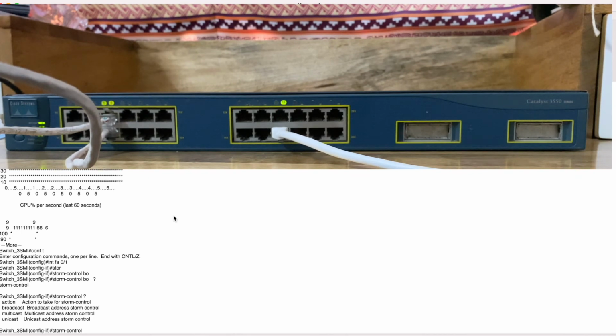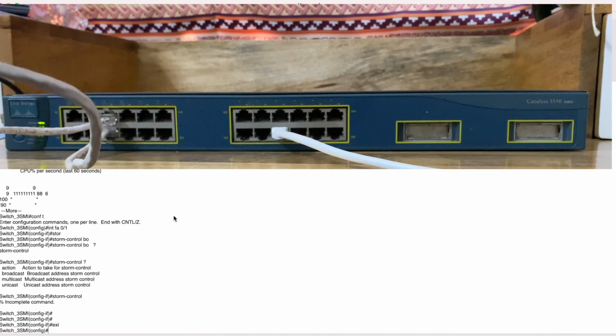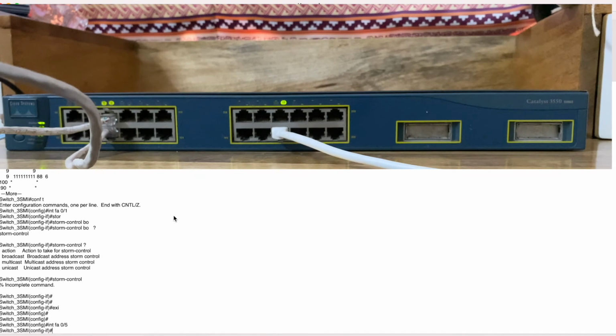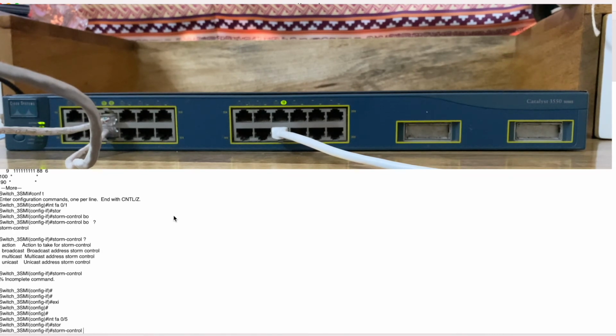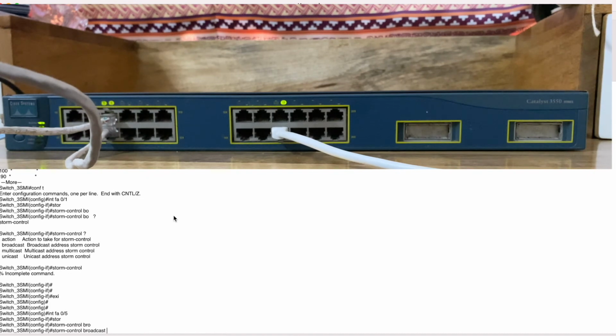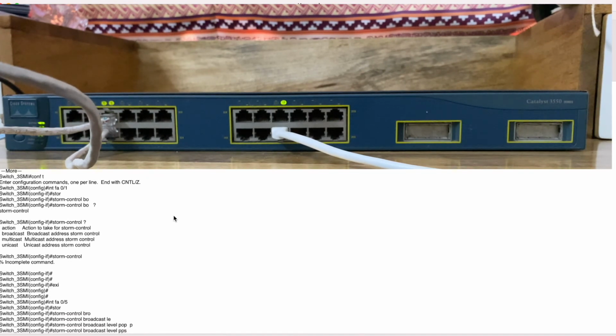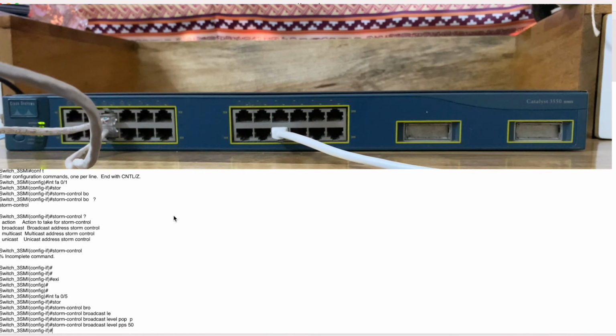So here I'm going to implement storm control on, sorry, not on FastEthernet 0/1 because that is not my interface. I'll go into FastEthernet 0/5, storm control for broadcast, and the level packet per second I want just 50.